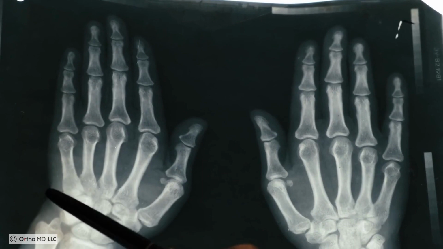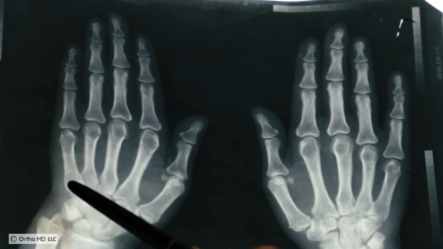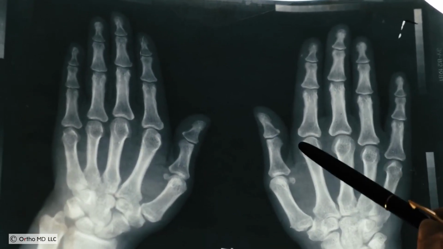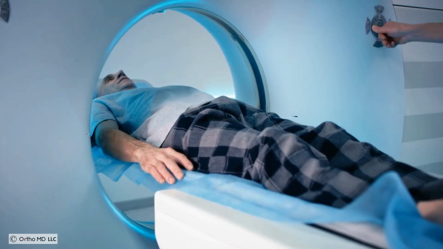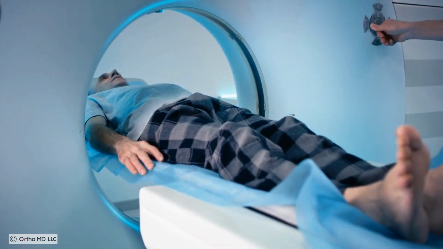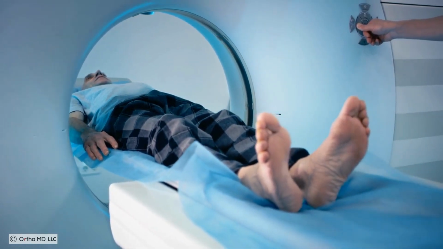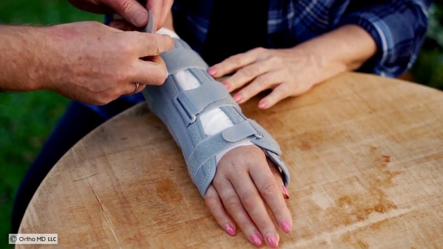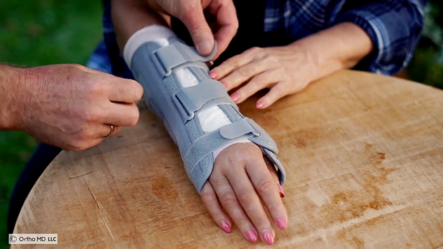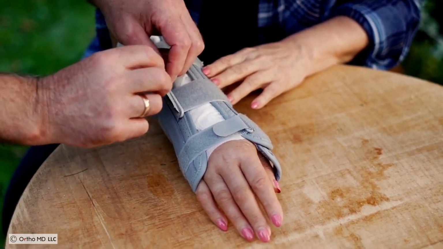Diagnosing a scaphoid fracture can be challenging, as X-rays may not show the fracture immediately after the injury. If a scaphoid fracture is suspected, your orthopedic doctor may order additional imaging such as an MRI or CT scan. Treatment options for scaphoid fractures include immobilization with a cast or splint, or surgery if the fracture is severe or not healing properly.